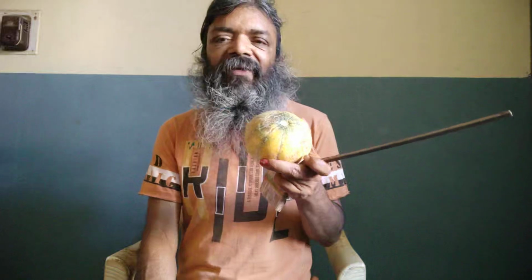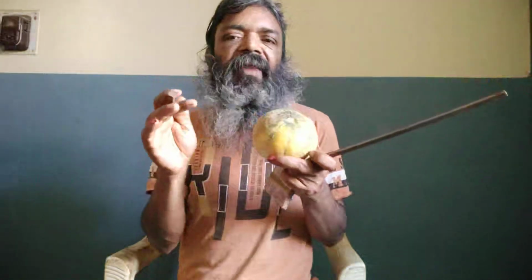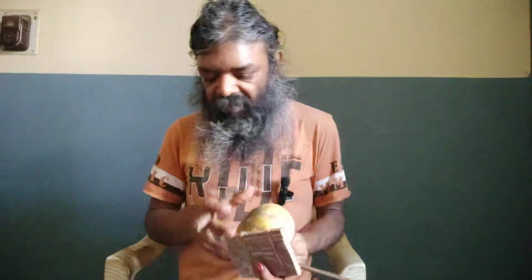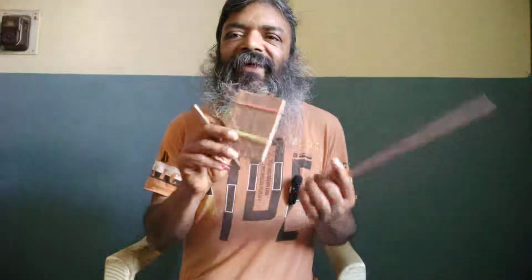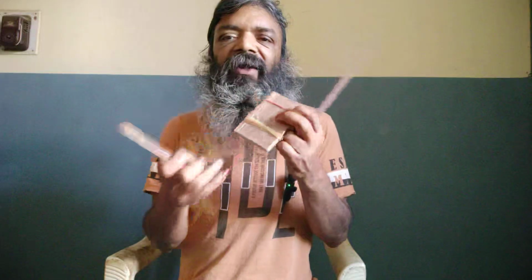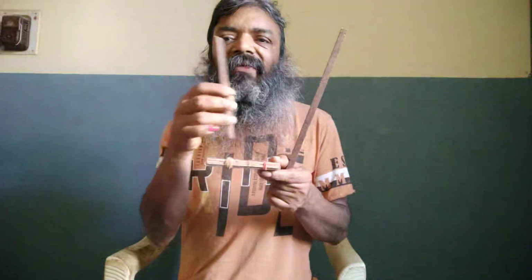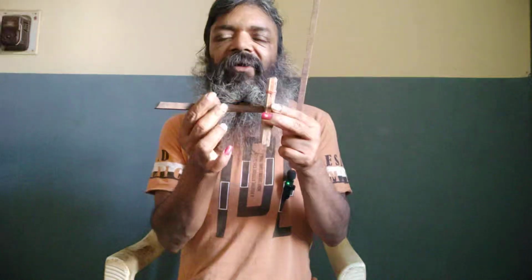Now, the area vector is different everywhere because the area vector will be perpendicular to the area. If this is the area, then this is the area vector, exactly perpendicular to it. If this is the area, this is the area vector to it. So if I take a sphere, the area vector at every point will be different.